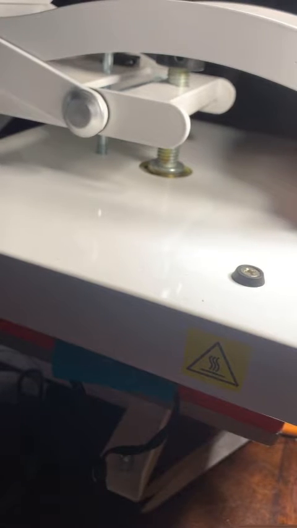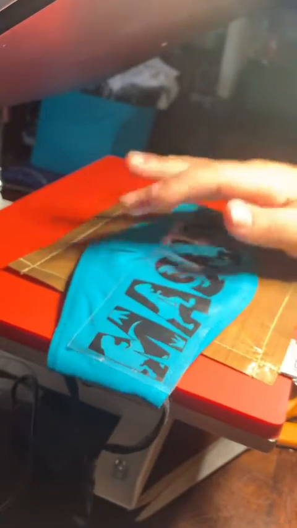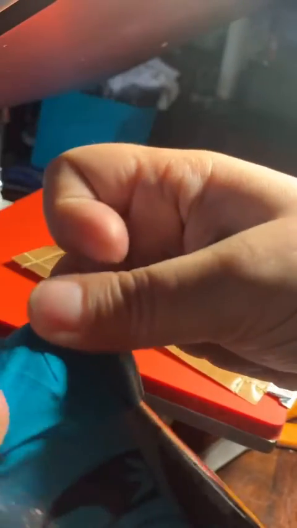And again, I'm not going to press this the full 15 seconds because you see, I still have to put the team on it. So I don't want to over press. Now, this one is going to be a little trickier because I need to put team right there on the top. So I can go ahead and start peeling this back.